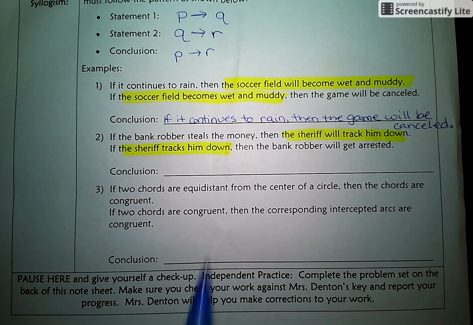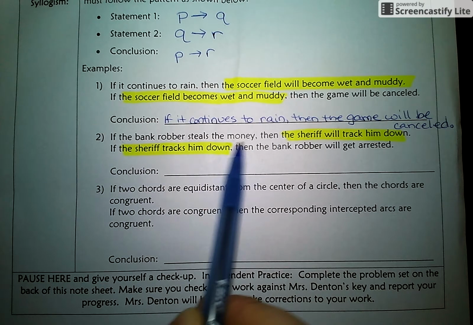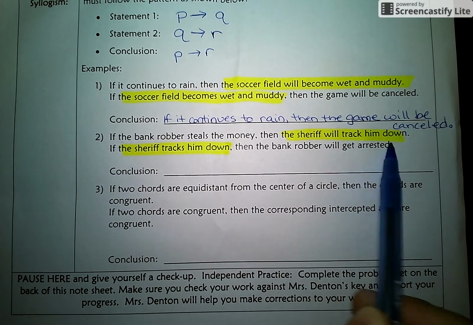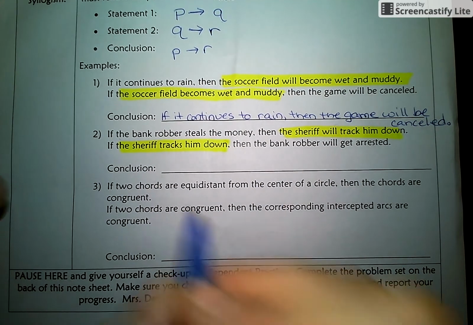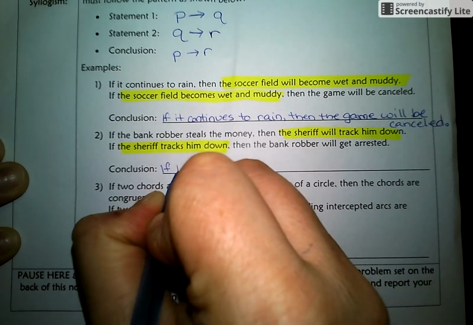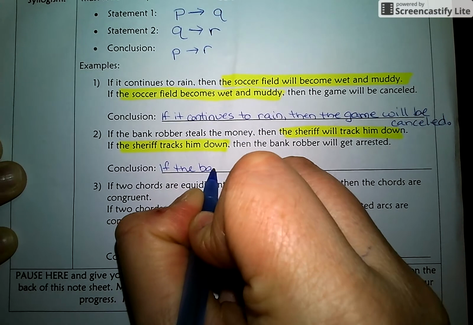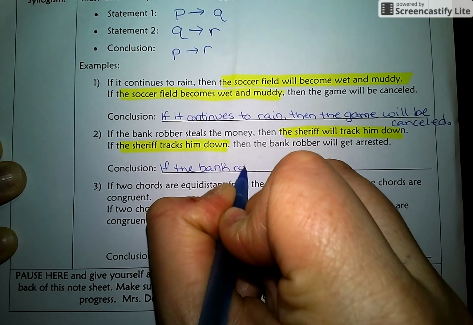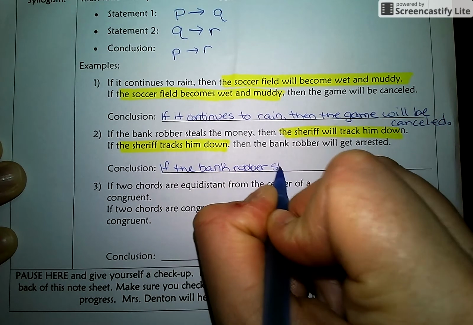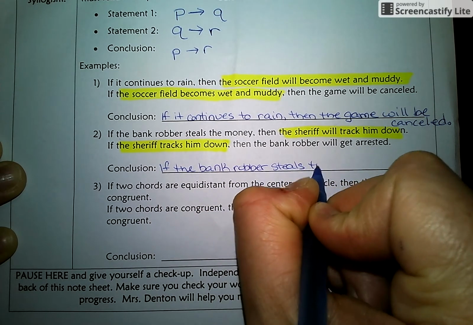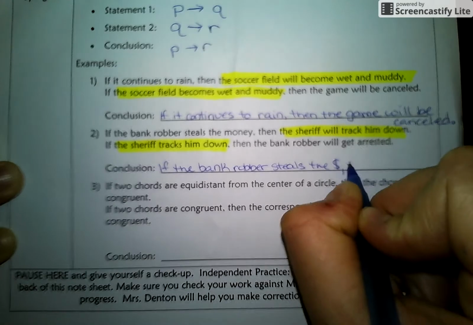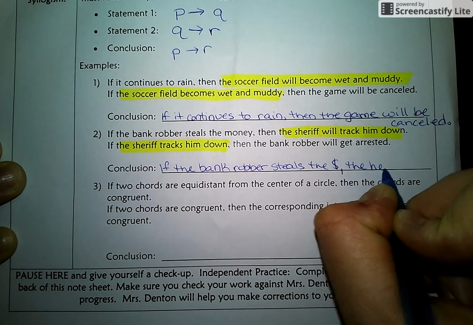Its job is to connect P to R. Let's write that out. If the bank robber steals the money, then he will get arrested.